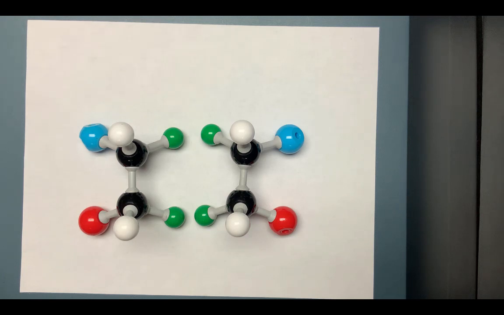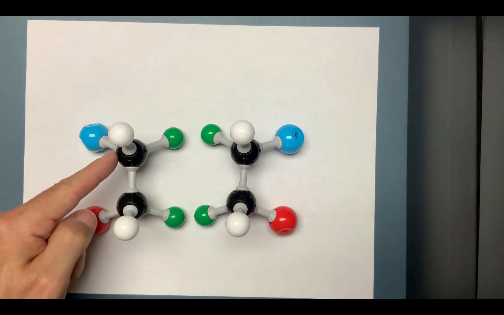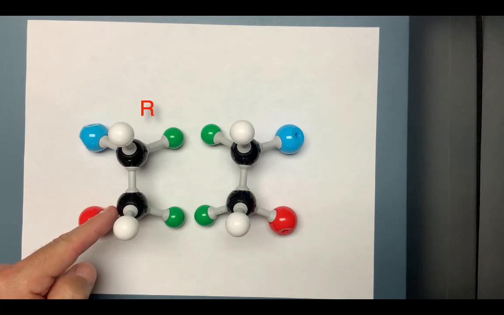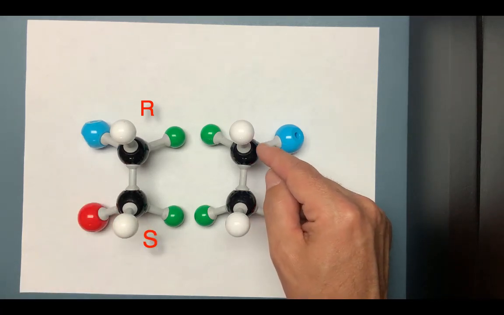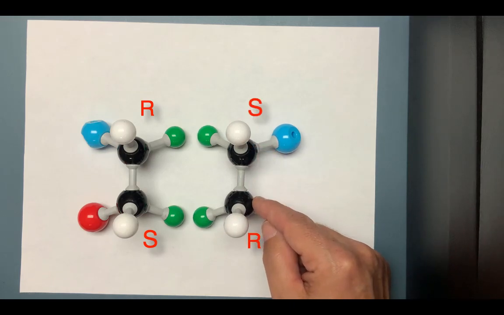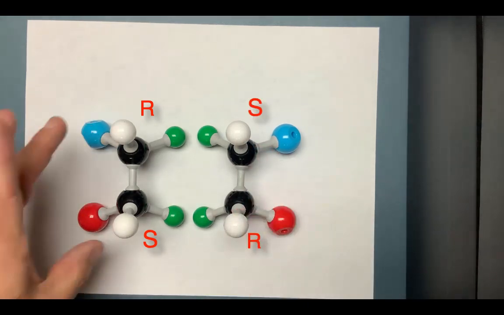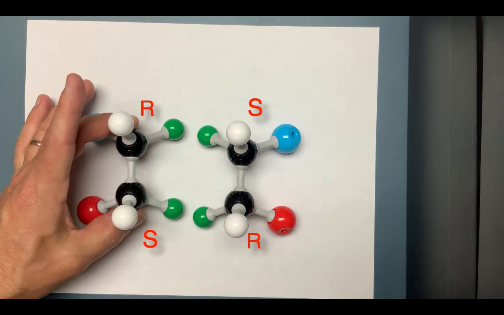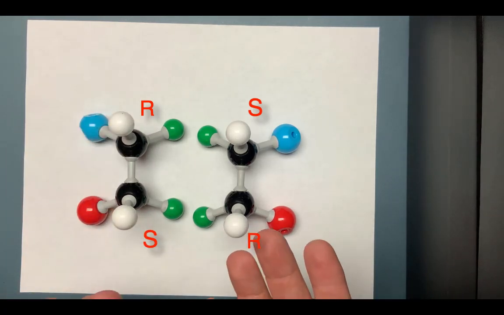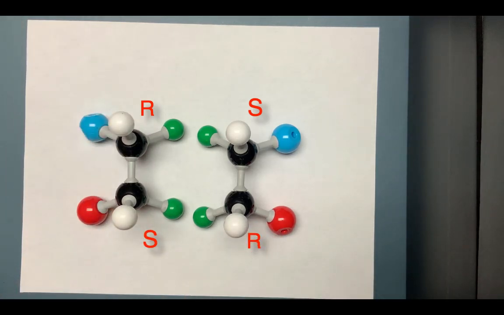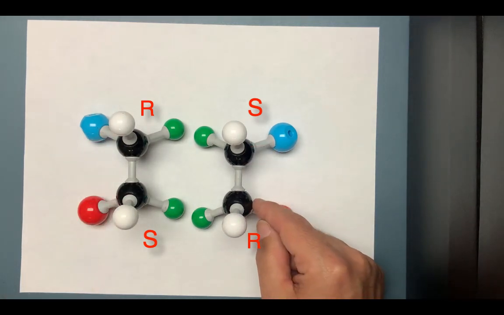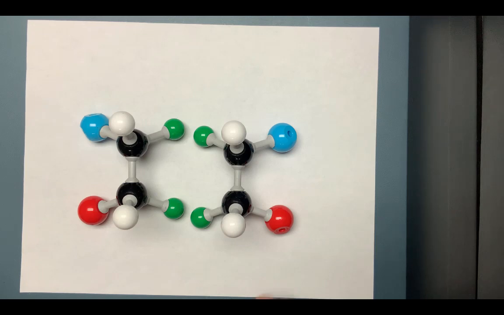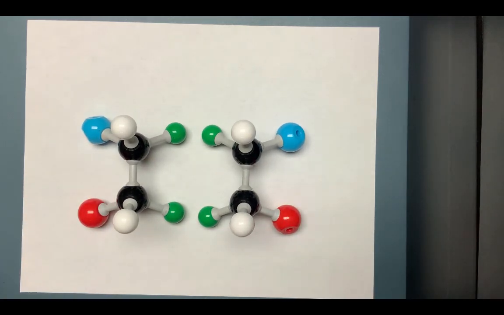Now I'm going to make something up. Let's say that that carbon is R and that carbon is S. Then if I looked at the mirror image, this carbon would be S and that carbon would be R. So if I have multiple stereocenters, its enantiomer would have all the stereocenters be the other version. So if that's R, then that's S. If that's S, that's R. All right, so that would be an example of a multiple stereocentered molecule and its enantiomer.